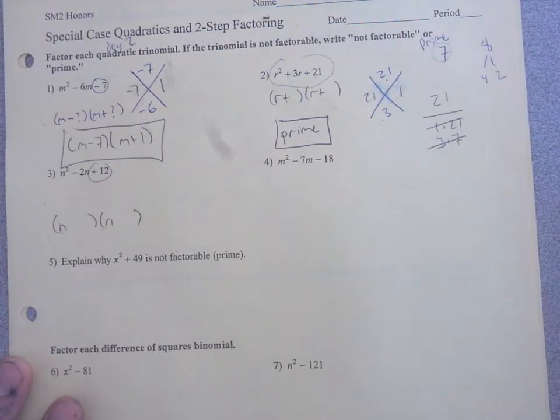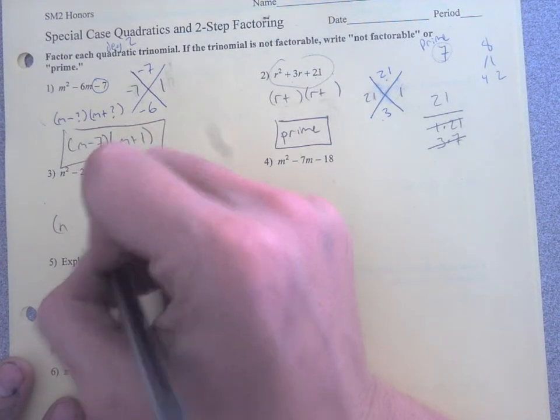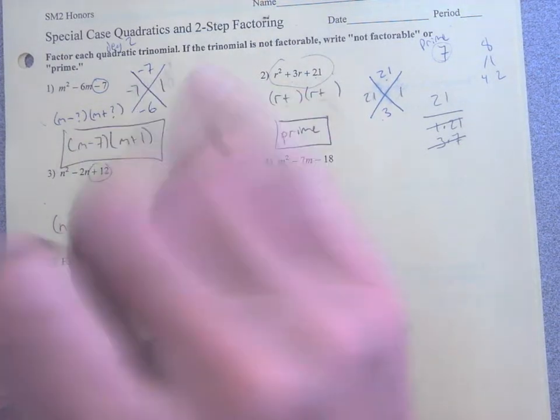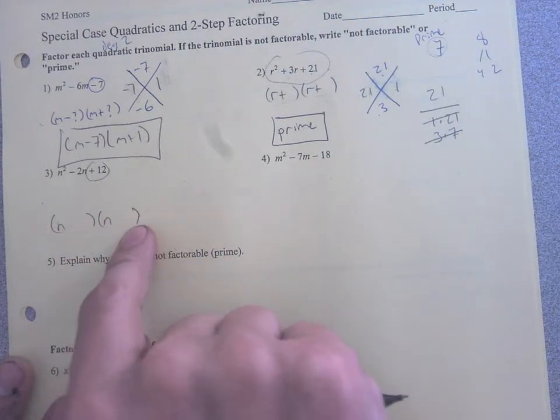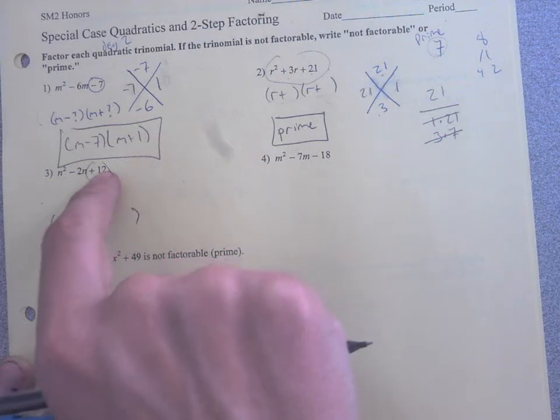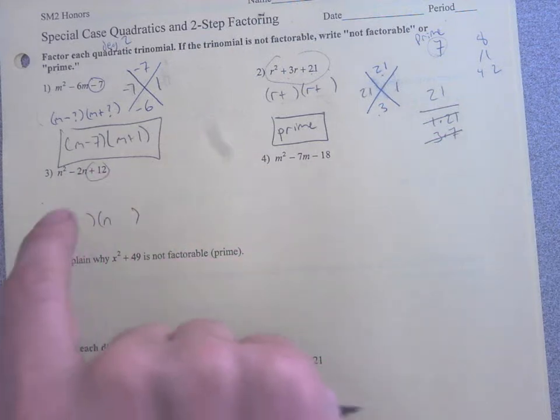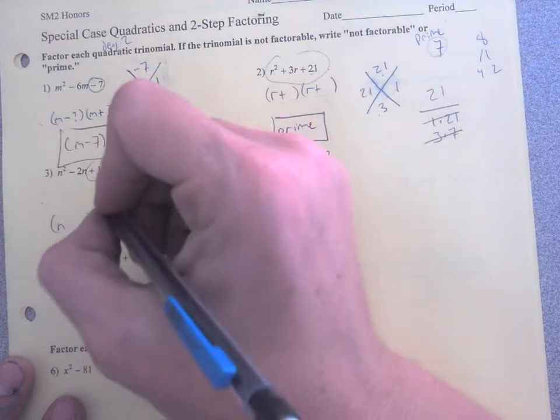This number is positive, right? Positive 12, which means these numbers have to match. The only way I get a positive number is a positive times a positive, or a negative times a negative. If I have a positive here and a negative here, that's going to give me a negative number, which I don't have. Or if I have a negative and a positive, that also gives me a negative number. So I know that these have to match.